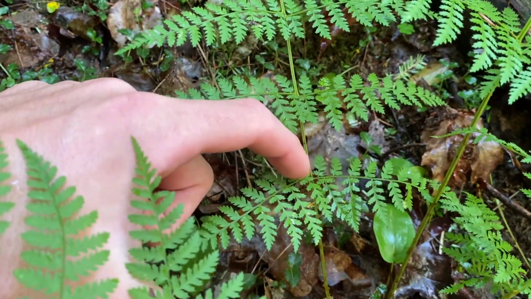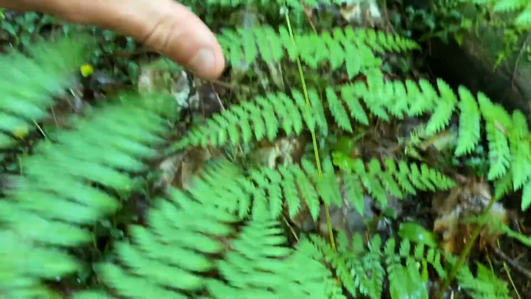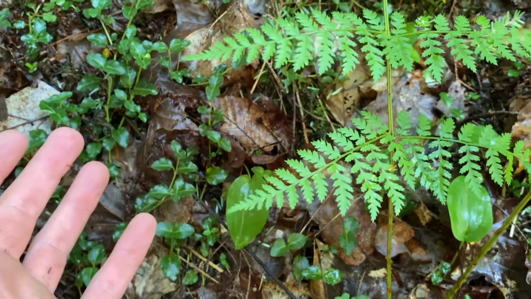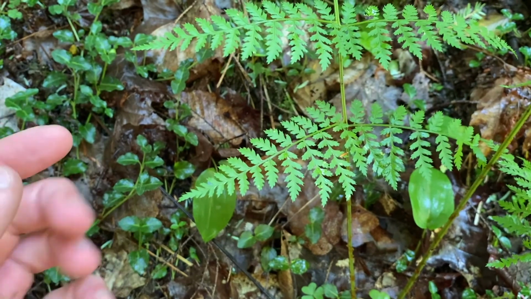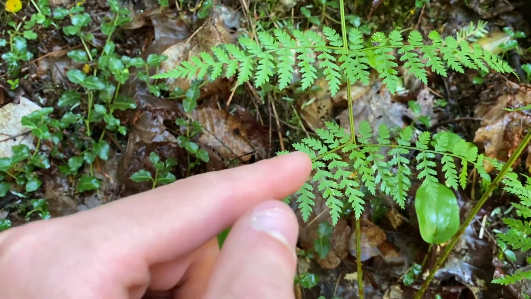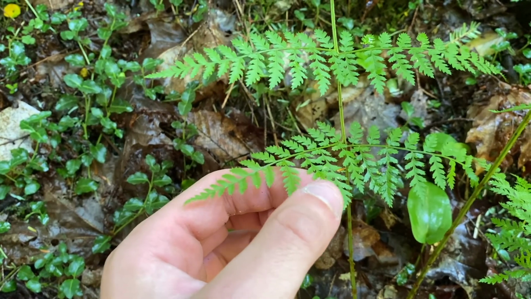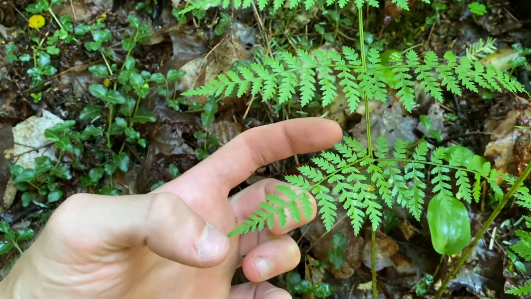So right here to here, that's one pinna, and then all of these are pinnae. Then, not all ferns, but wood ferns like this have pinnules as well, which are the extra individual division that comes off. So this one little piece in my fingers is a pinnule, and this is a pinna.